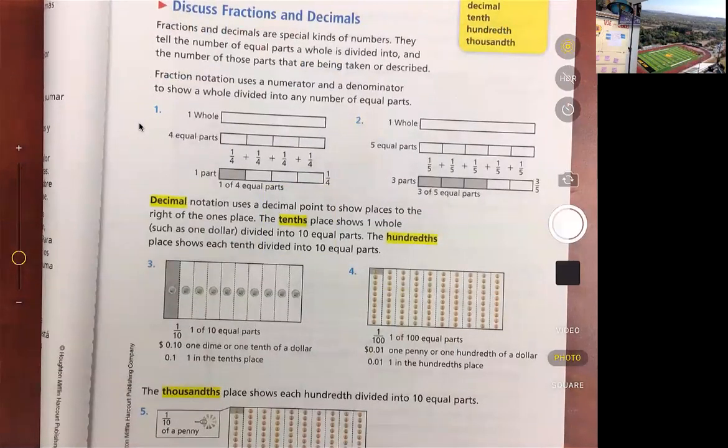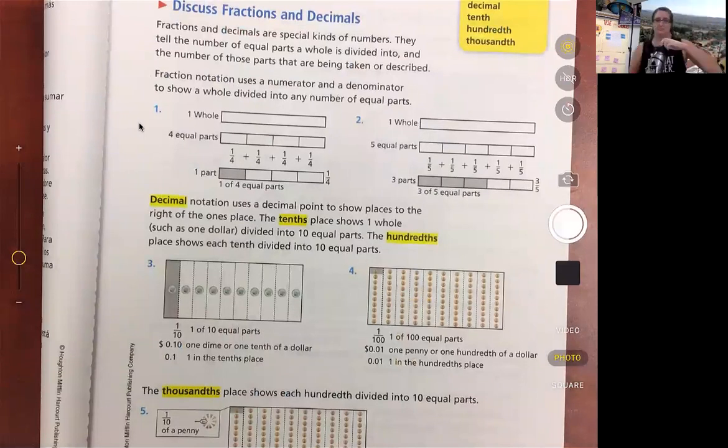Decimal notation uses a decimal point to show places to the right of the ones place. The 10th place shows 1 whole, such as $1, divided into 10 equal parts.